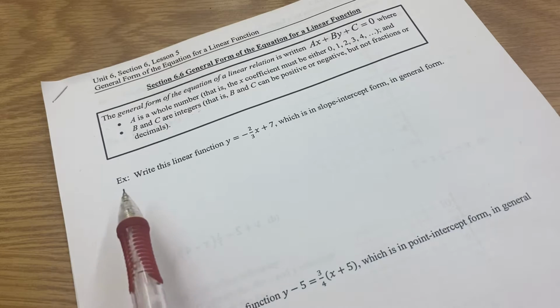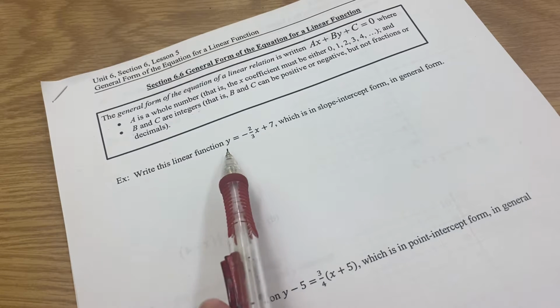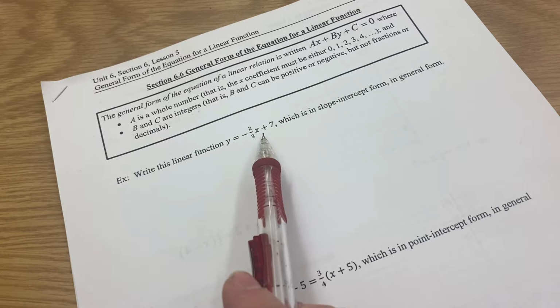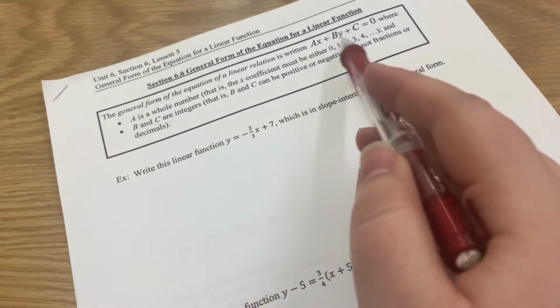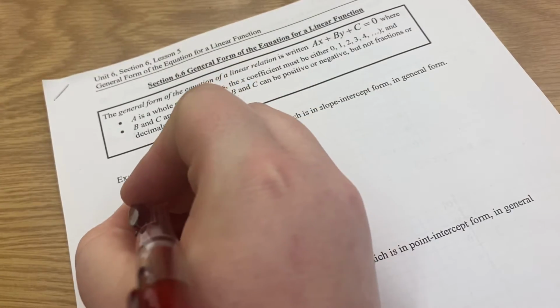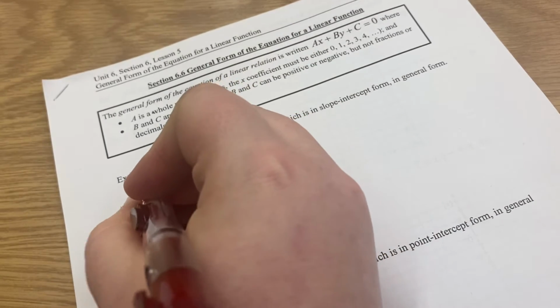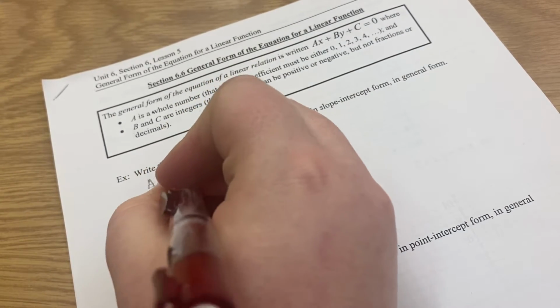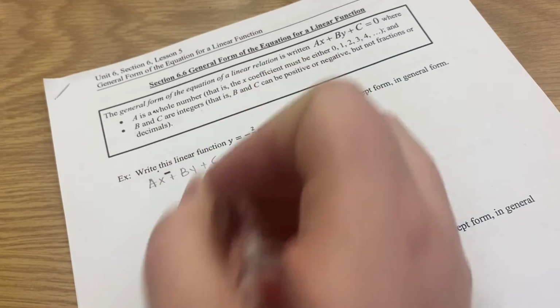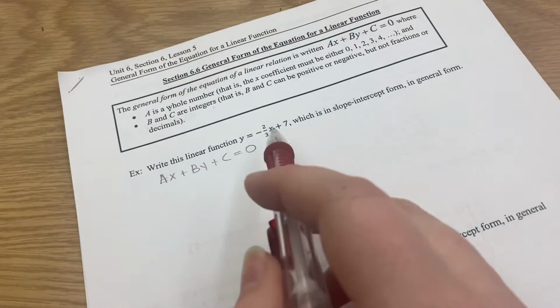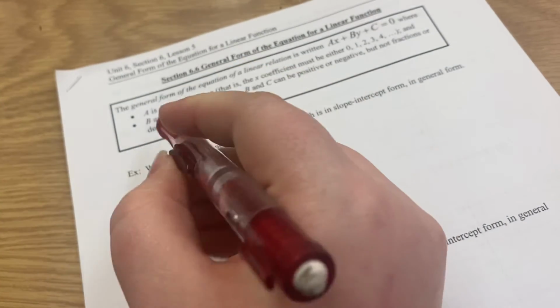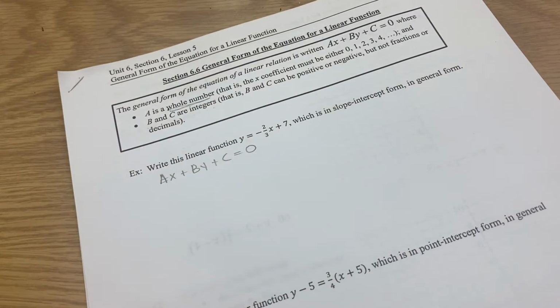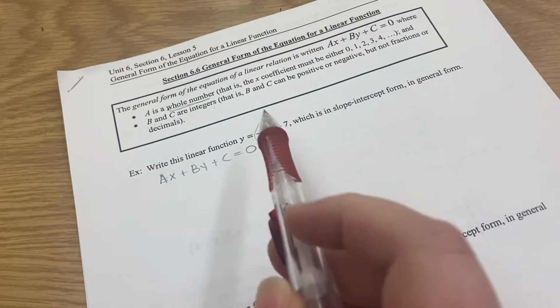So first example is write this linear function y equals negative 2 over 3x plus 7, which is in slope-intercept form, in general form. So we want to write it in the form ax plus by plus c equals 0. And so right now we know that a has to be a whole number, right? So remember this. So how are we going to make this a whole number? So let's look.